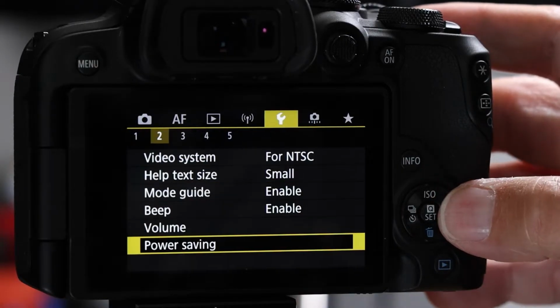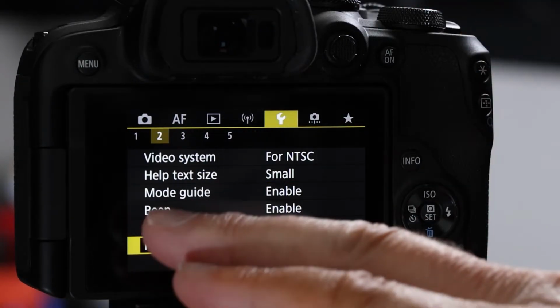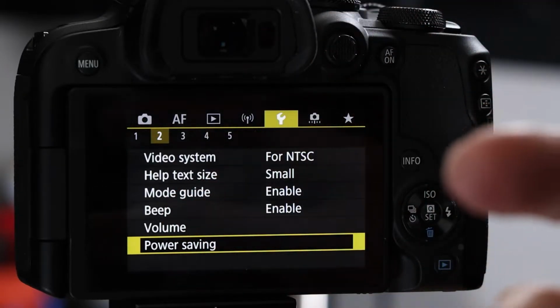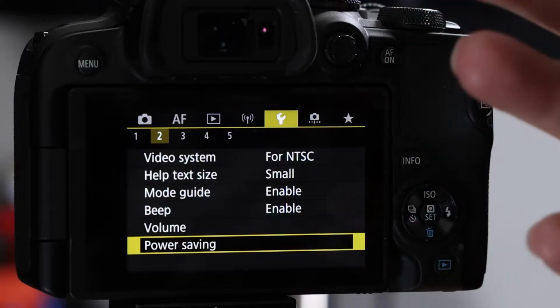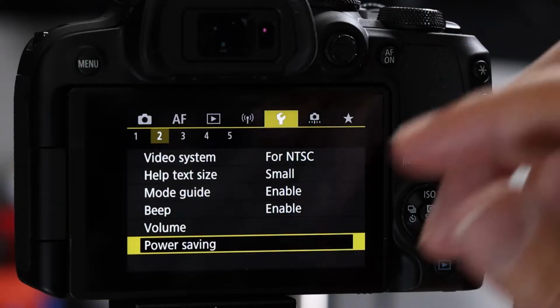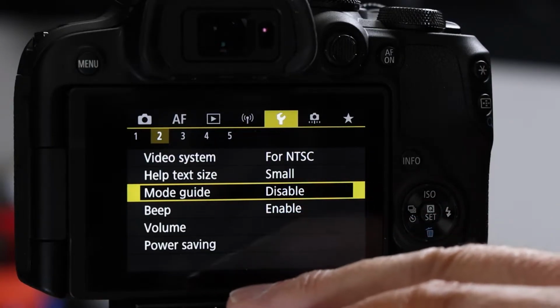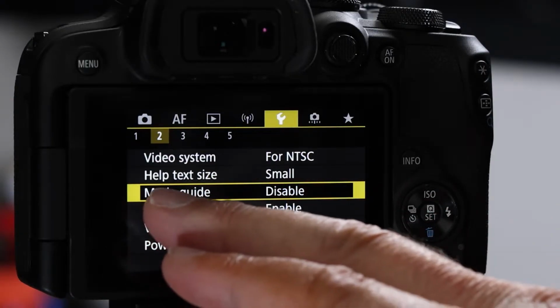Number 2, this is important. This will drive you crazy. This mode guide, it'll flash up these comments as you go through the menu, and they're just annoying. They're not very good. More annoying than anything else. So always disable that.